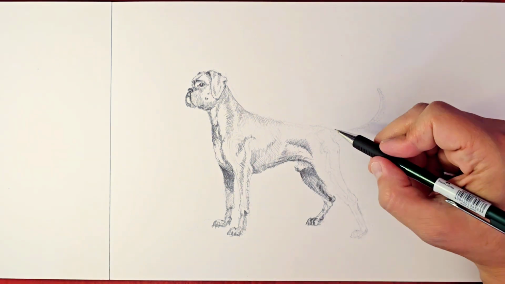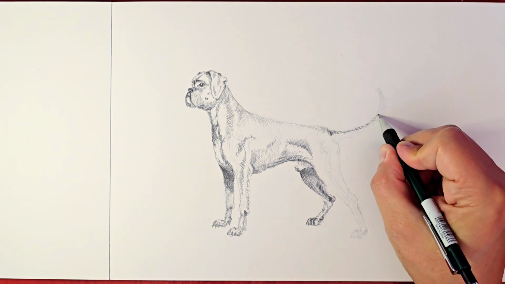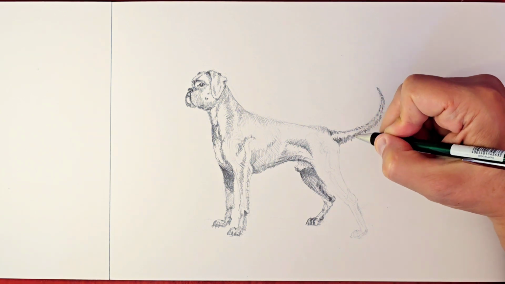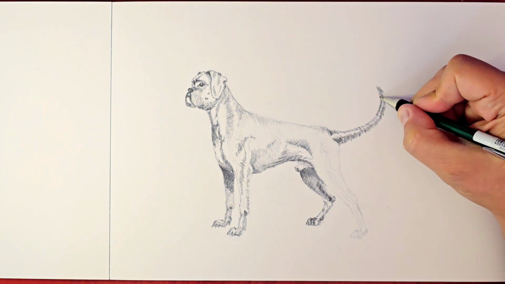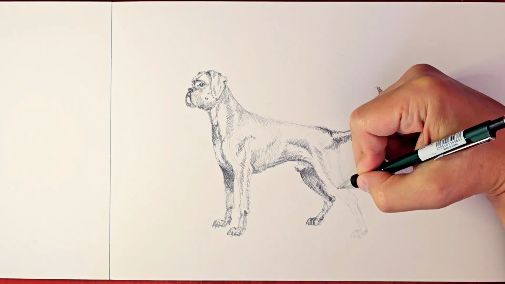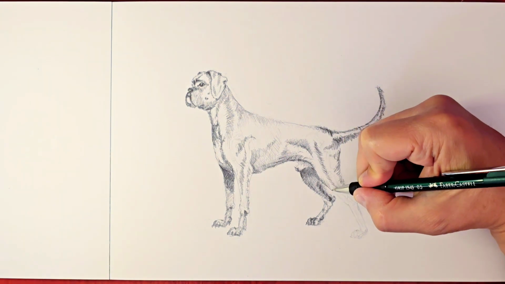By the way, one of my favorite dogs is the Boxer. I had one for 10 years. Unfortunately, he passed away. It was a long time ago, but I still miss him.